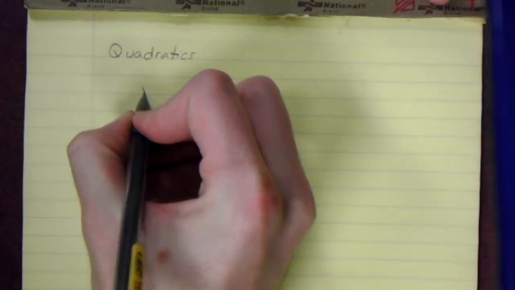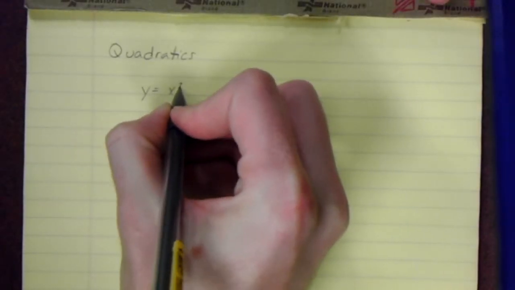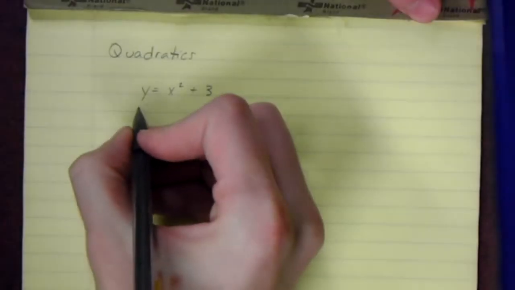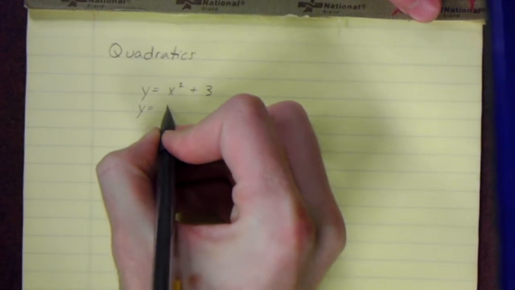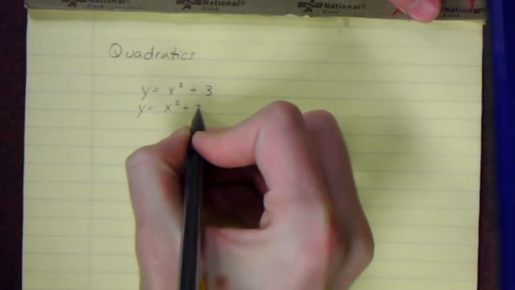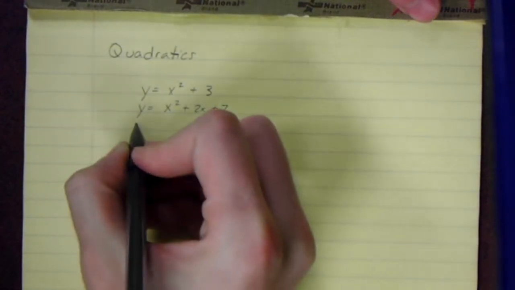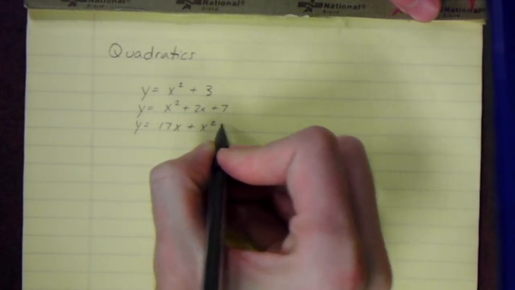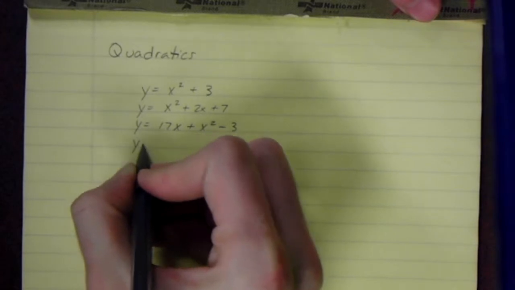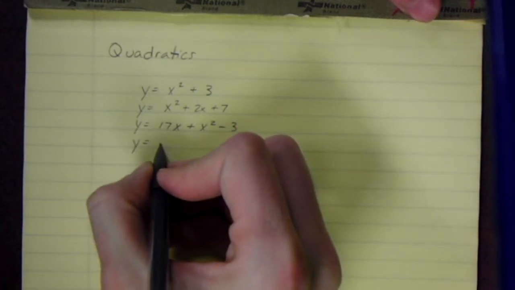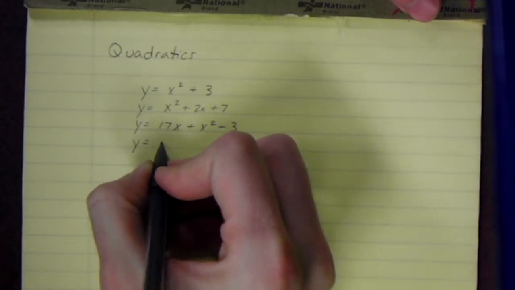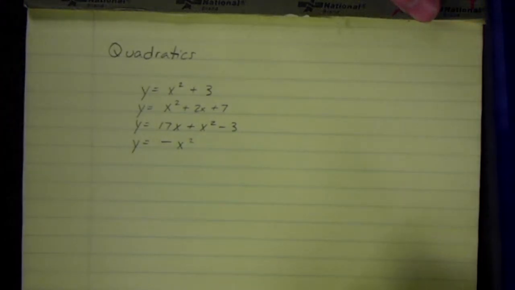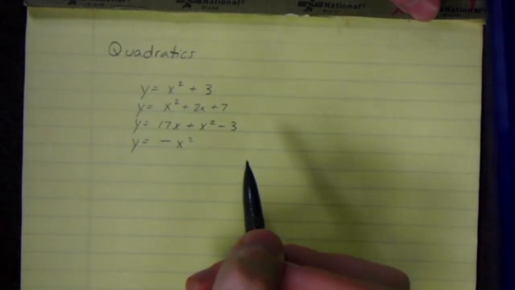So some examples of some quadratics would be y equals x squared plus 3. That's a quadratic. Y equals x squared plus 2x plus 7. Y equals 17x plus x squared minus 3. Y equals negative x squared. That's a quadratic. So all of these things are quadratics.